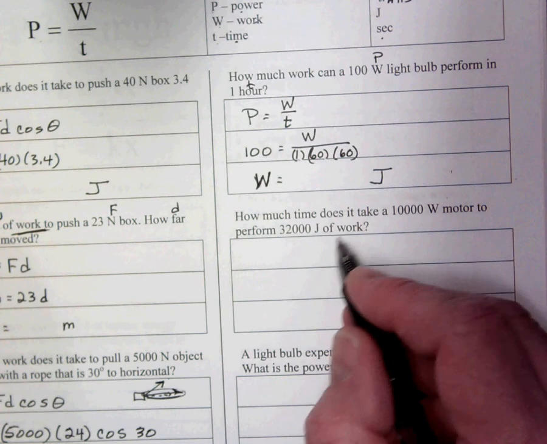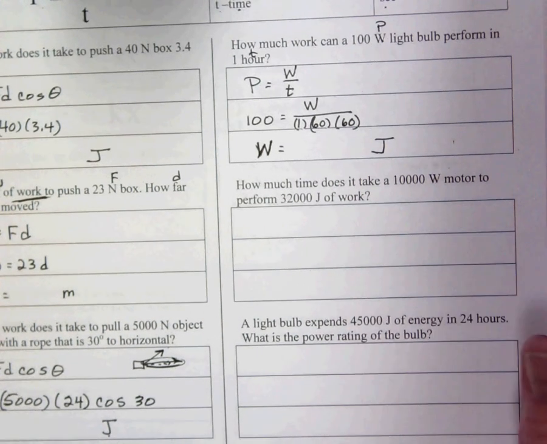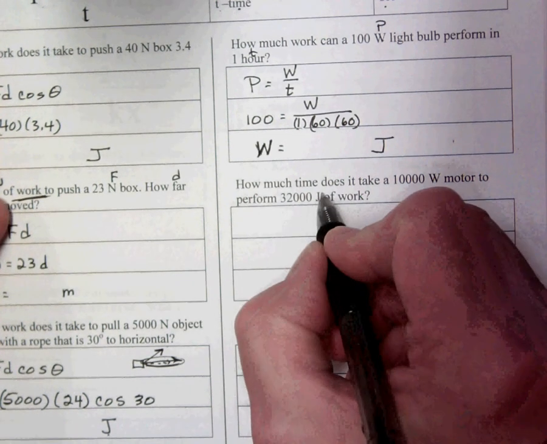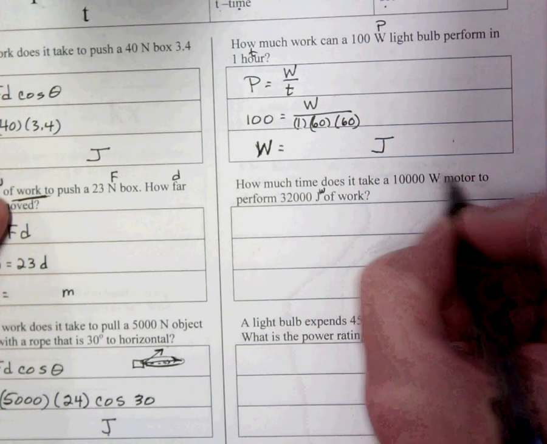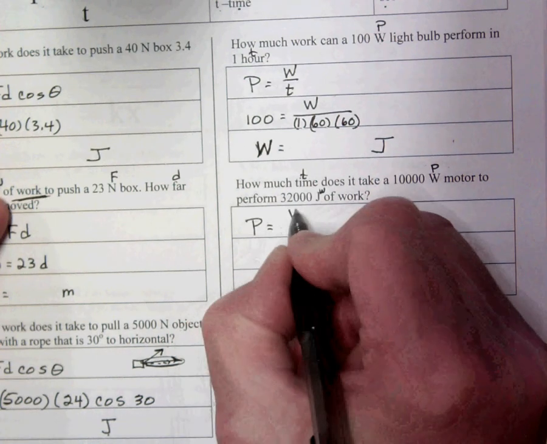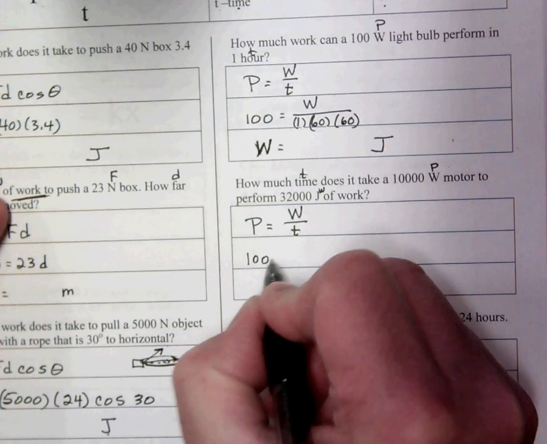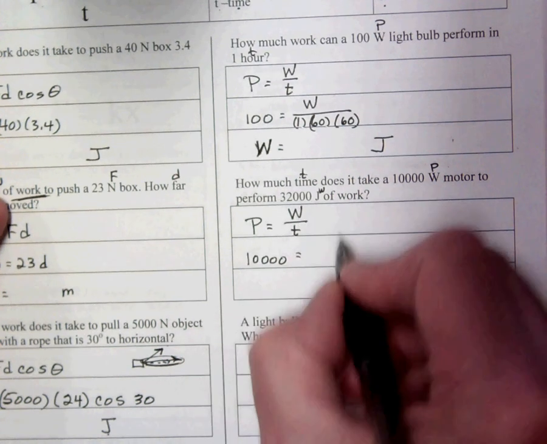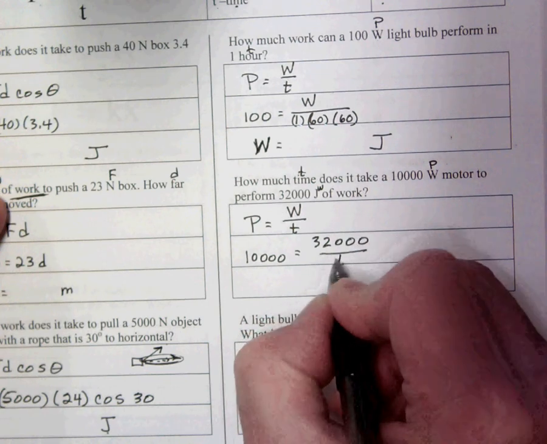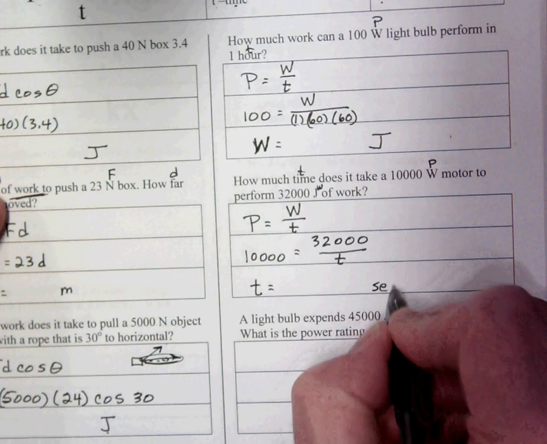And you can see here's another one using the watts. I've got a 10,000 watt motor. It's going to perform 3,200 joules of work. So there's work, there's power, and I want to know how much time. So power equals W over T. So it's 10,000 equals 3,200 over T. And if you look at the top, T will be in seconds.